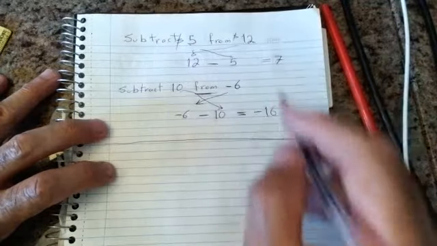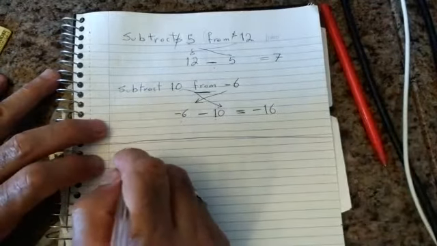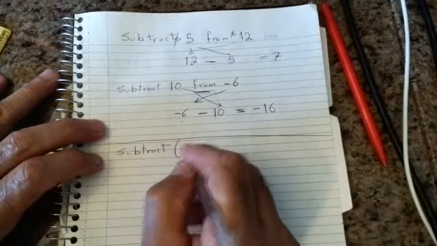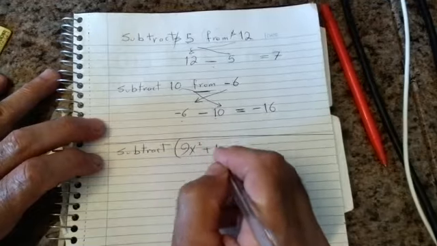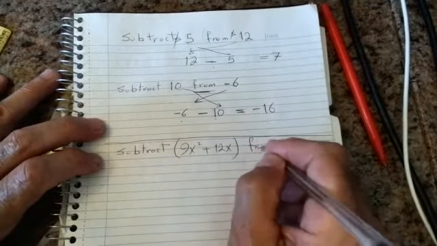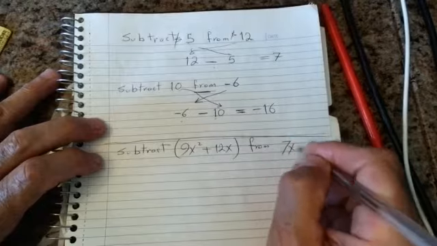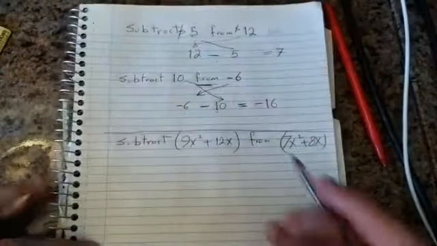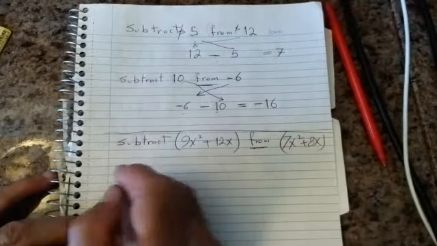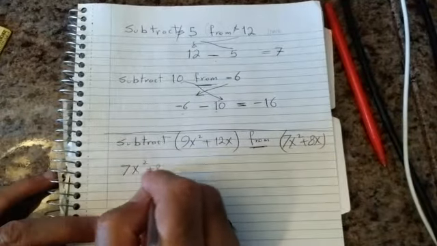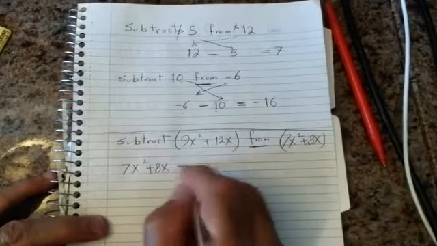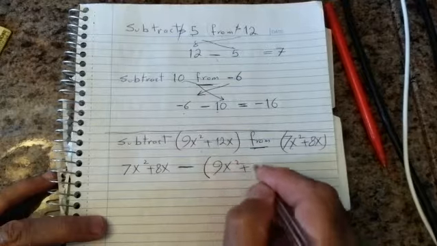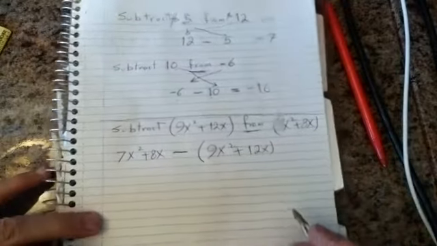So with that understanding, let's look at this. Subtract 9x² plus 12x from 7x² plus 8x. So after the word from, write that first. Put a negative sign, and then put this one, the first one. And always put it in the parentheses. Okay?